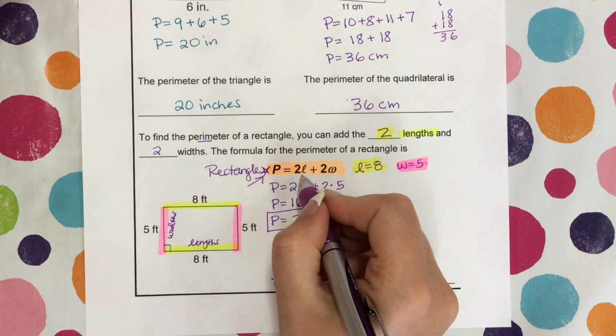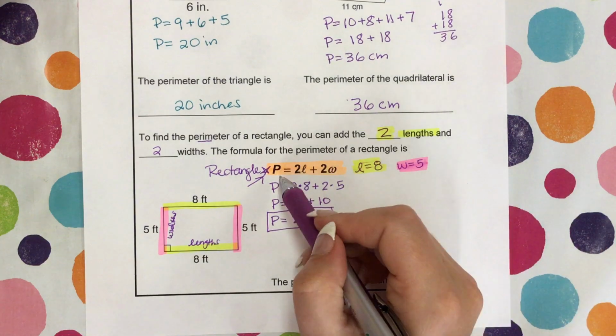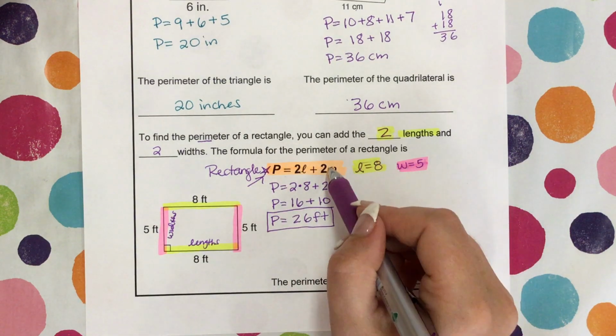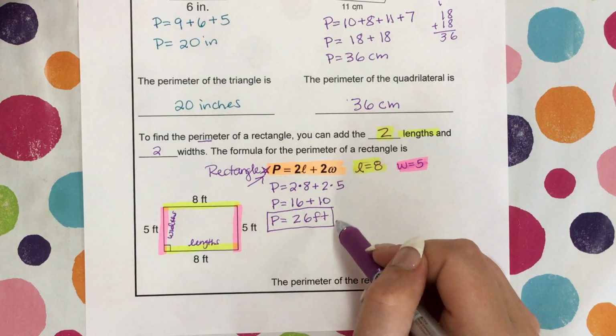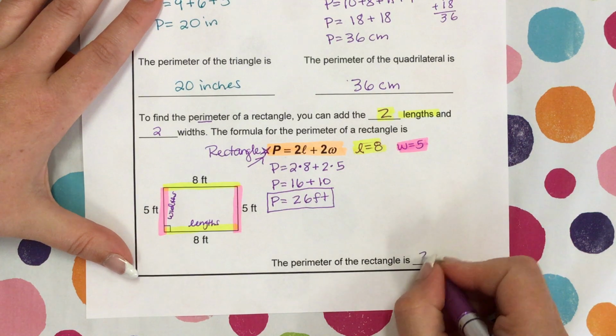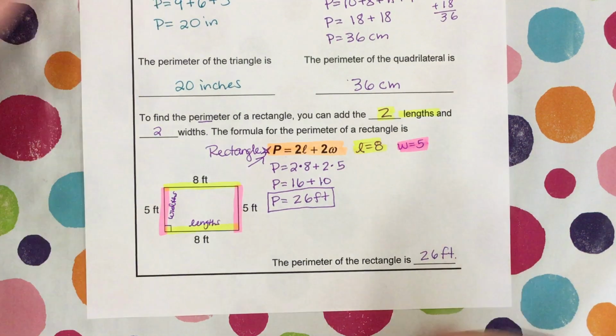Okay, P equals 2 lengths plus 2 widths. So we're going to write that formula, define our terms, substitute it in, use our order of operations, and solve to find that the perimeter of the rectangle is 26 feet. All right, perfect.